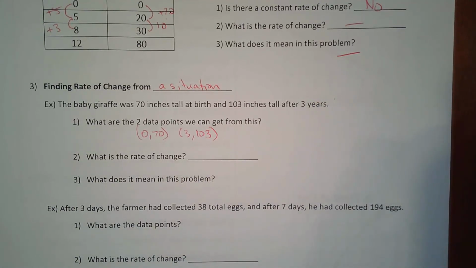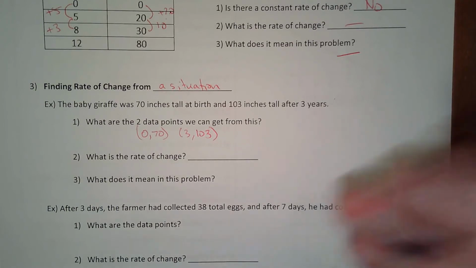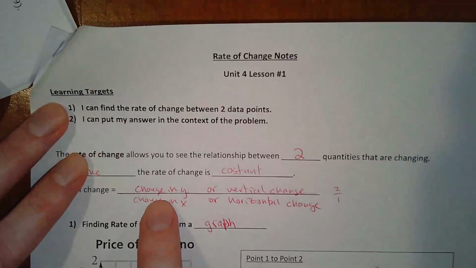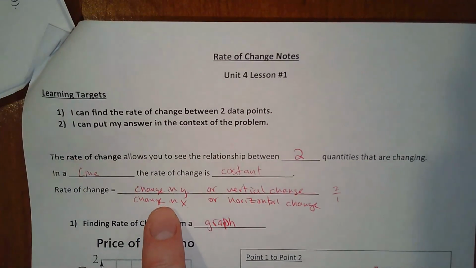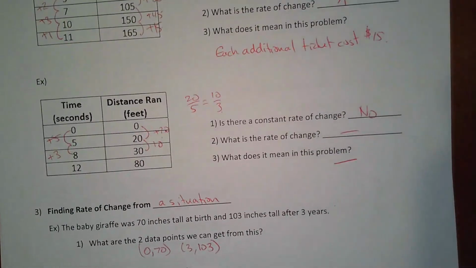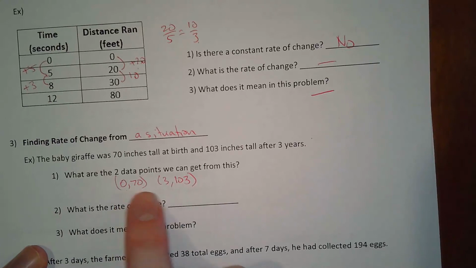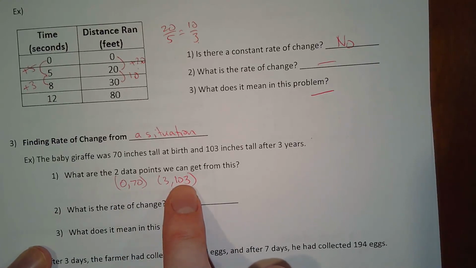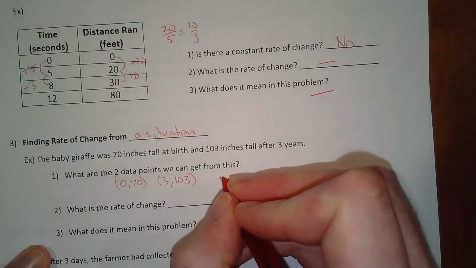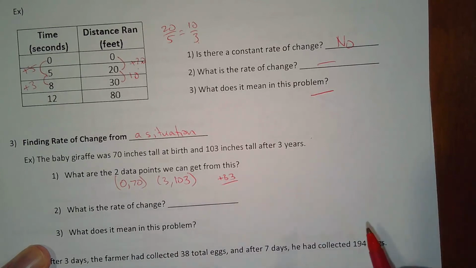So what is the rate of change? Think about how the y's changed. On the front side we talked about this being the change in the y over the change in the x. How did the y's change here? It went from 70 to 103. That's an increase of 33. How did the x's change?